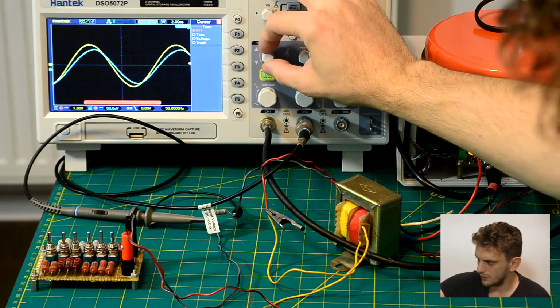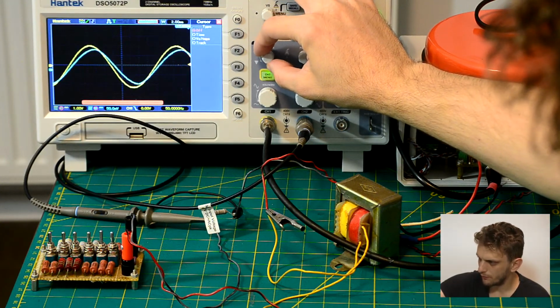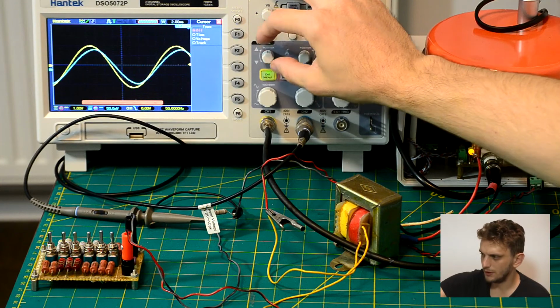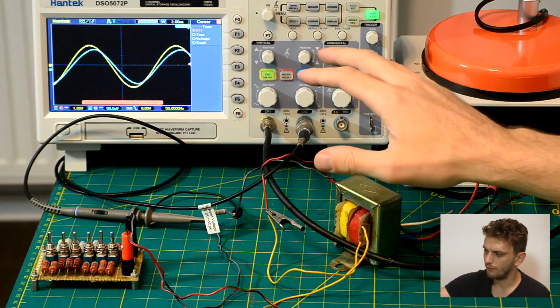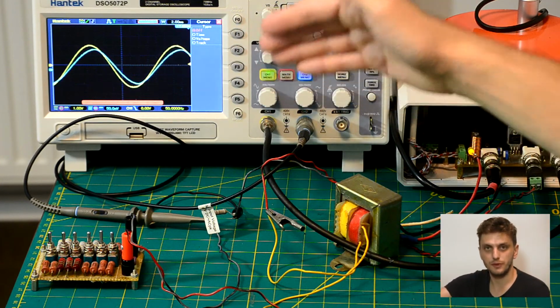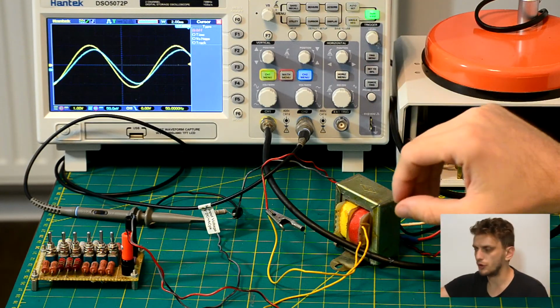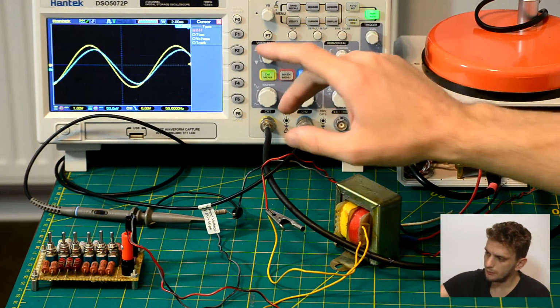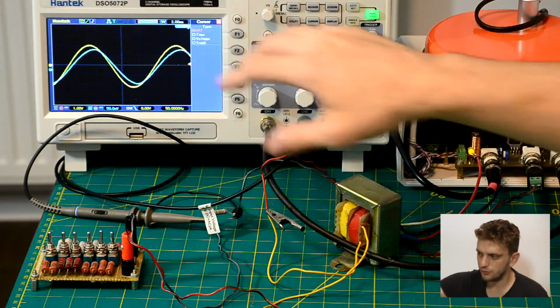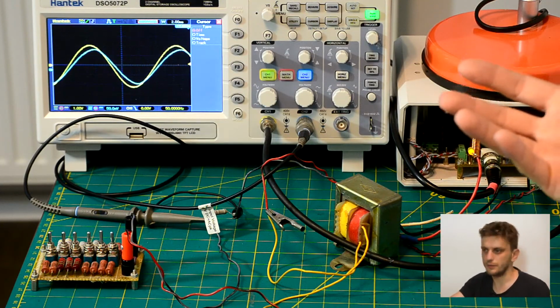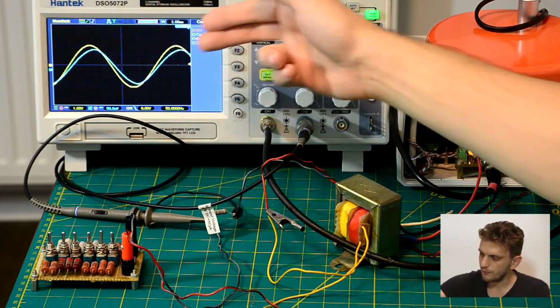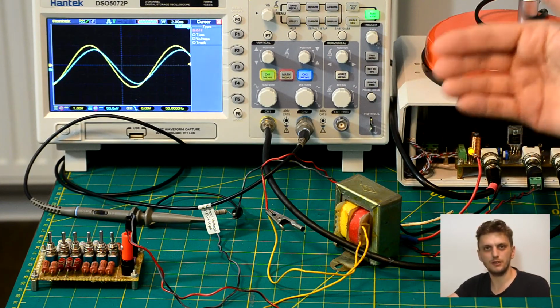Now if I adjust these a bit, we will see that something did change. We're still having a sine wave in our current, so it's still roughly a linear load, but the peak current and the peak voltage are no longer aligned. We can see that the current is slightly lagging behind the voltage.